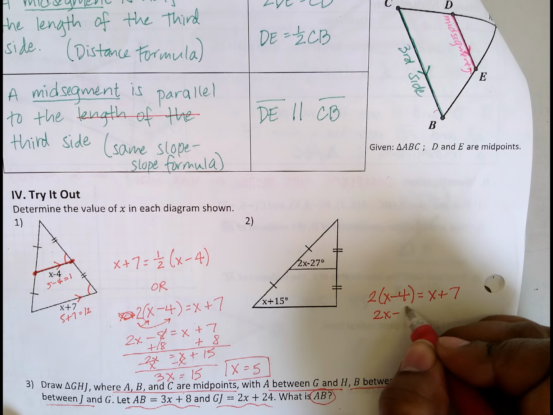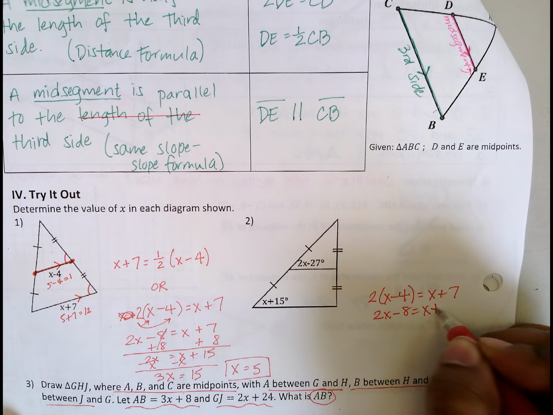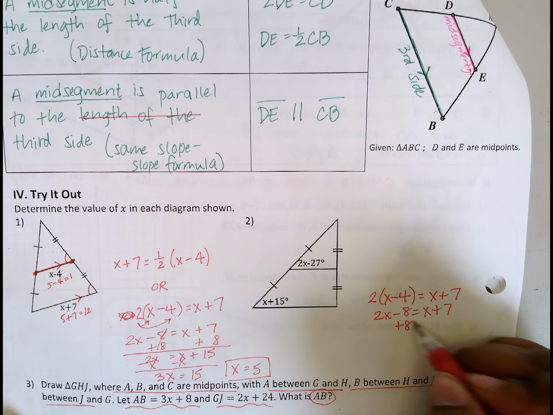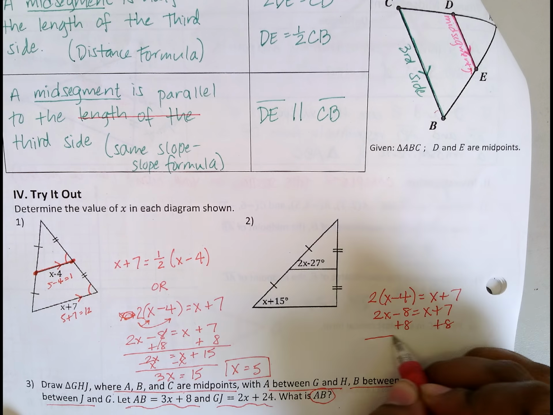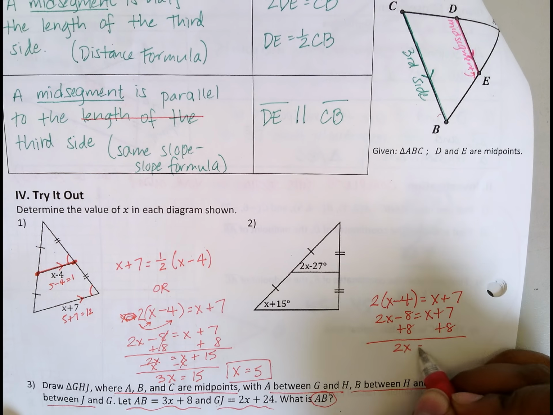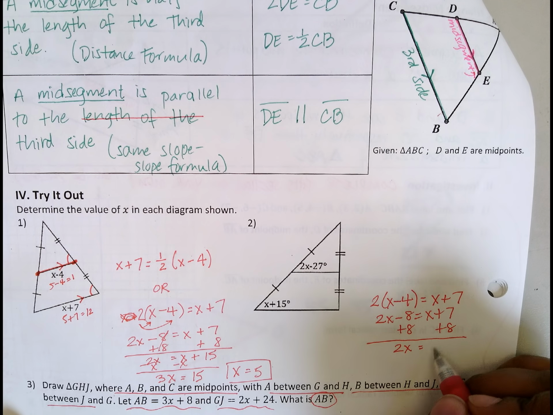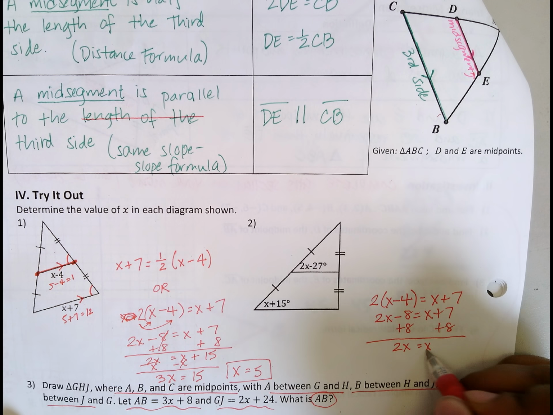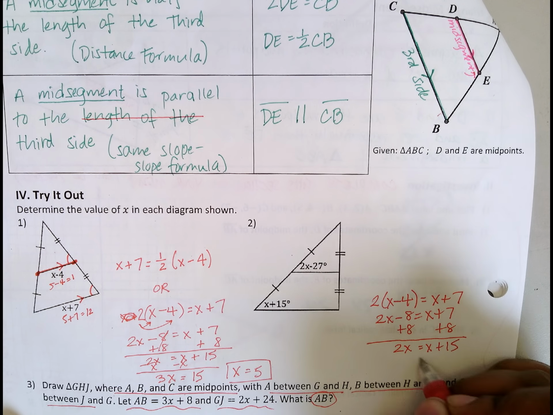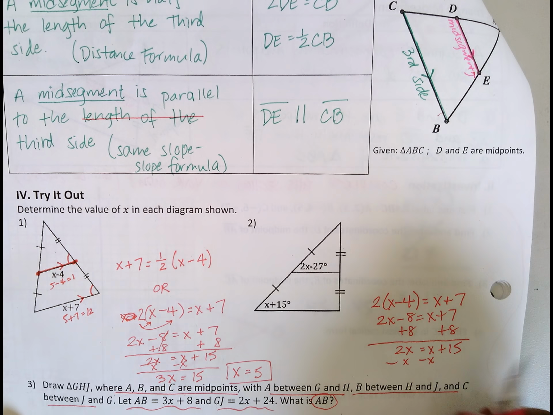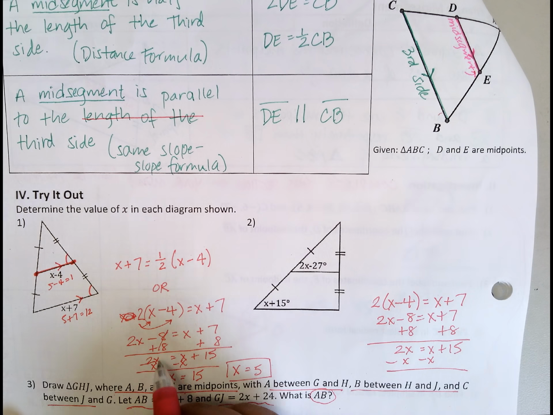Maybe you guys were able to spot my mistake. I'm going to add 8 again to both sides, and I get x plus 15. Aha, that's what I did wrong. I did this piece wrong here.